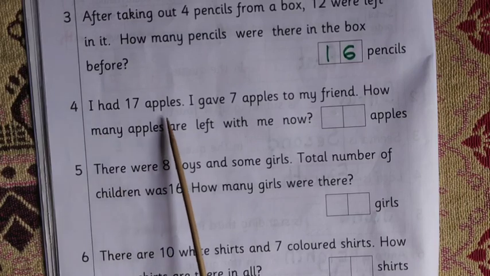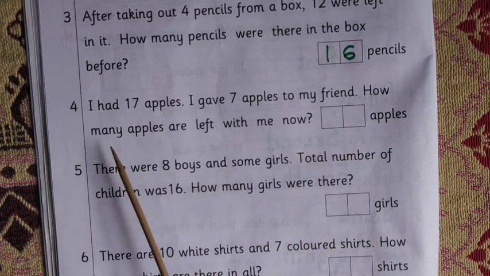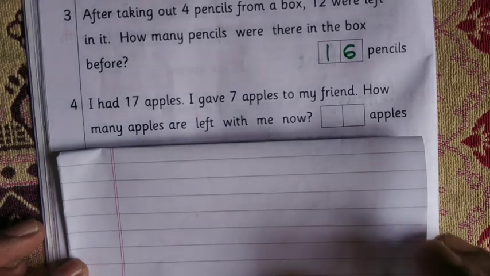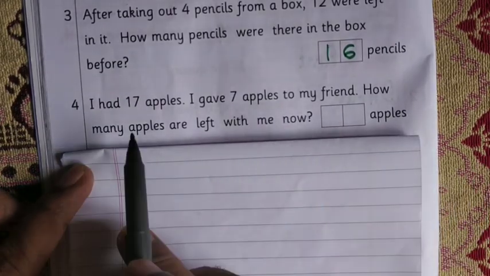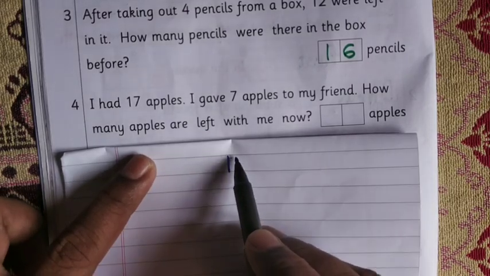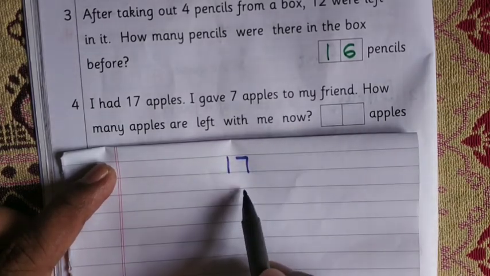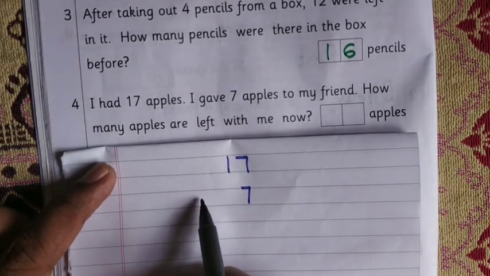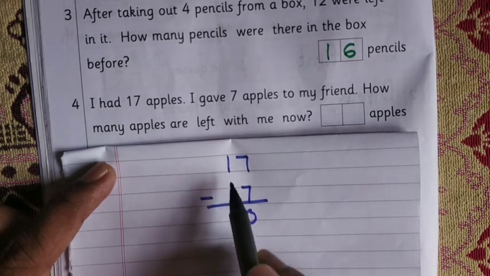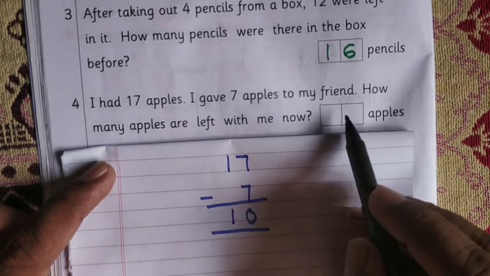I had 17 apples. I gave 7 apples to my friend. How many apples are left with me now? What is given here? Here it is given total apples. First, total apples were 17 and apples given to the friend is 7. So when you give, means we do subtraction. 7 minus 7 is 0 and you have 1. 10 apples are left with me now.